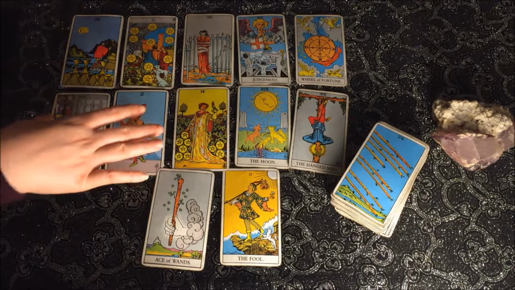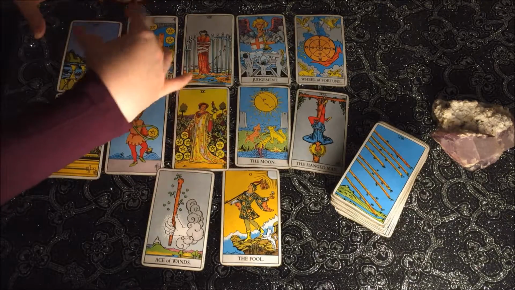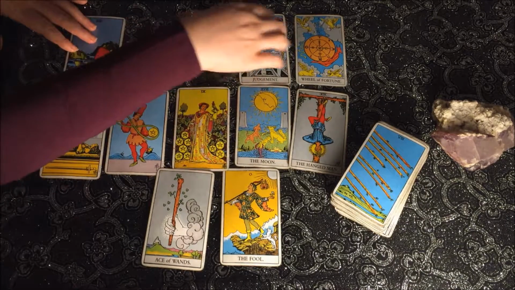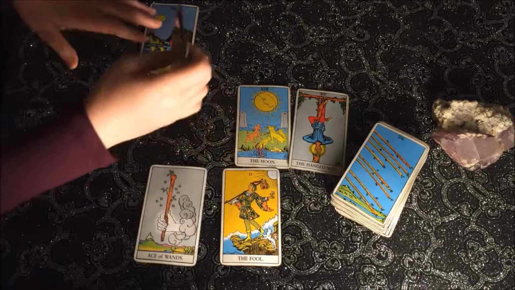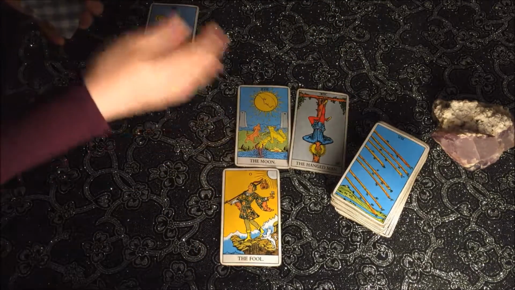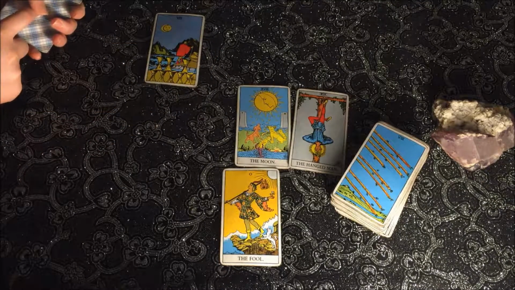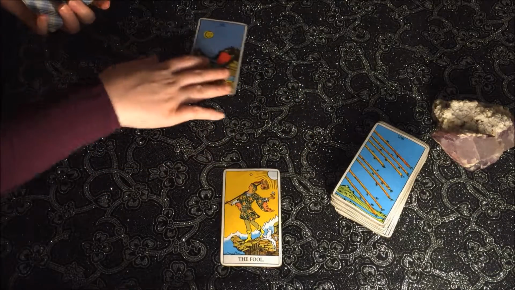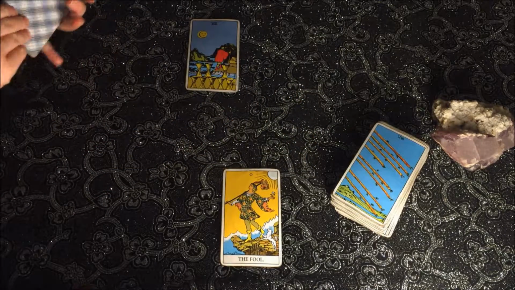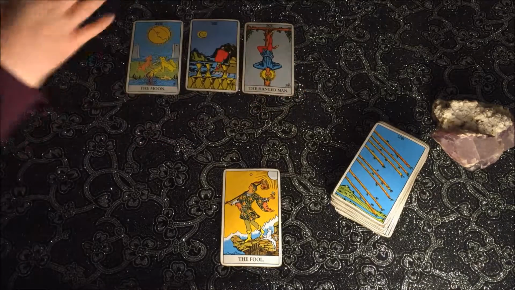So what you could do in this sense is for January, you could do then a month spread, which I just covered. And you could see if any of those cards in the month show up with the 8 of Cups. So if any of those days reveal the 8 of Cups card. And then importantly, you could see what's in front of it or after it.